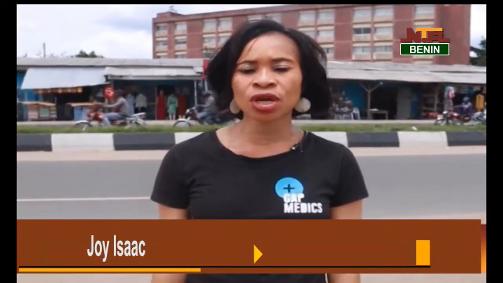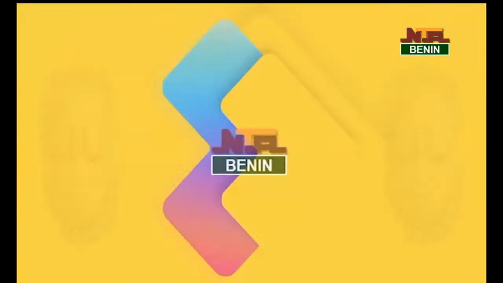Though we have nets all around the windows and the doors, we still use insecticide every night. I oftentimes use mosquito net, and sometimes or most times before sleeping I use mosquito spray. So I use it from both ends. The mosquito killer kills the mosquito while the mosquito net prevents the mosquito from coming in. So in a nutshell, that's it.